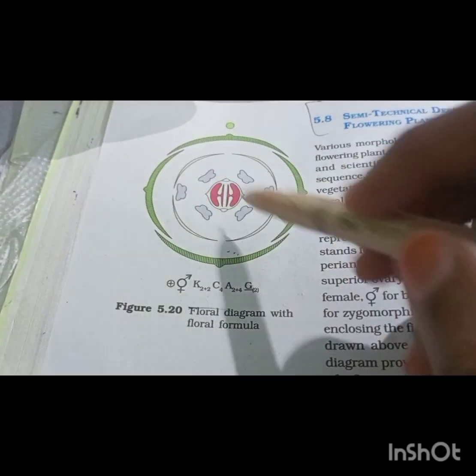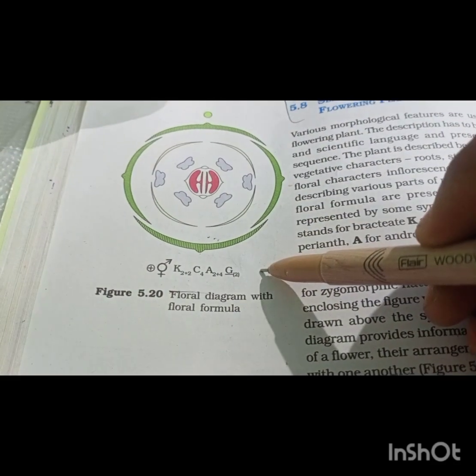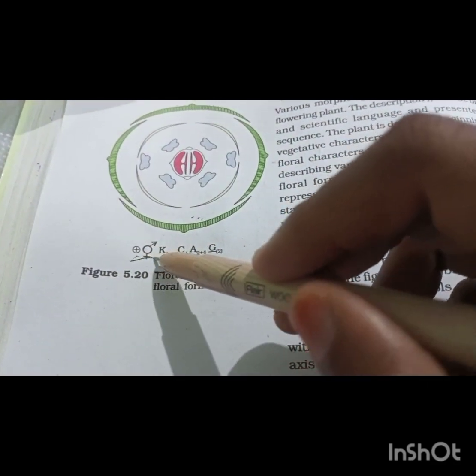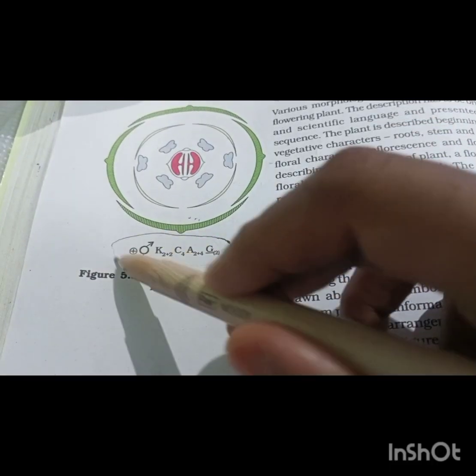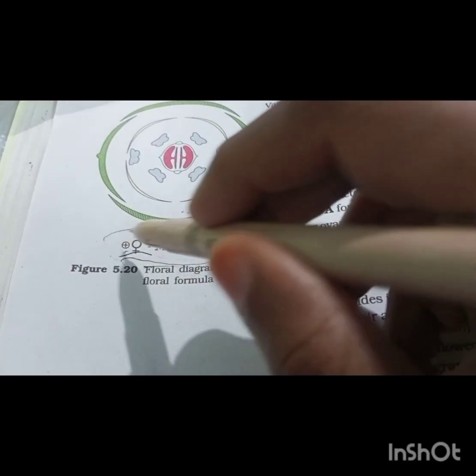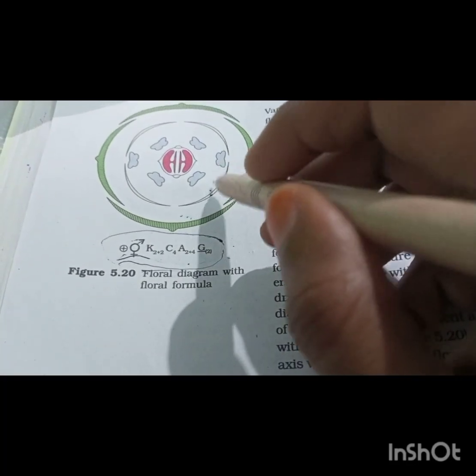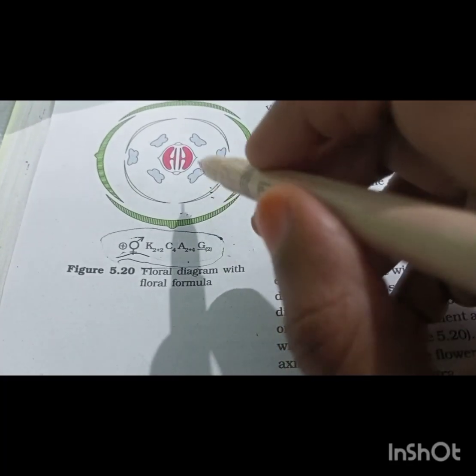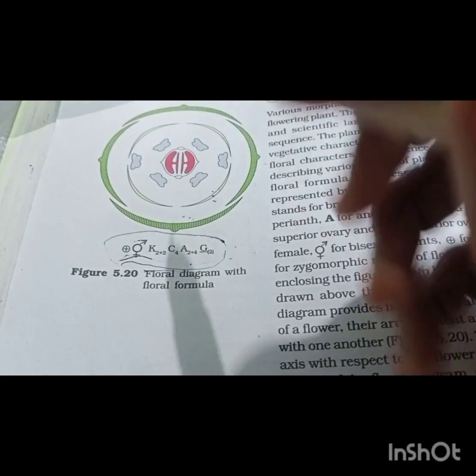After that you will draw something called a floral diagram. How to draw this, I will give in a separate video. After that you will write something called a floral formula. By seeing this formula itself, you can say the characteristic features of the flower of this plant.